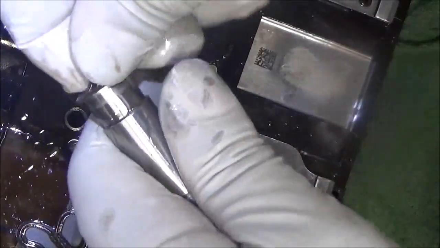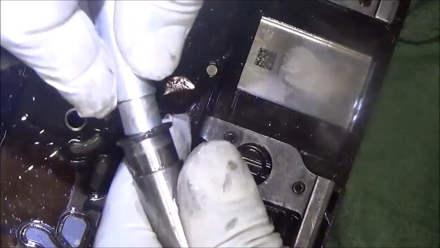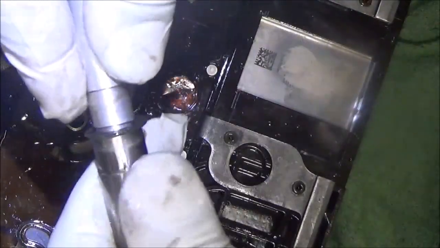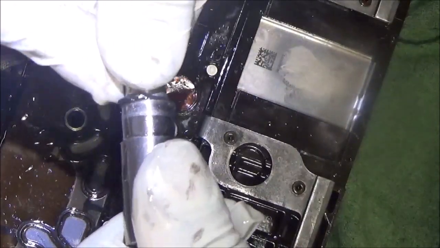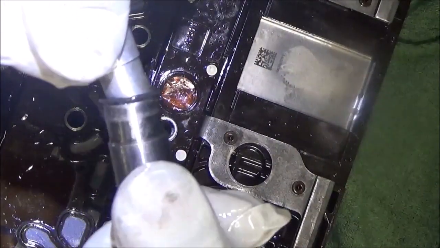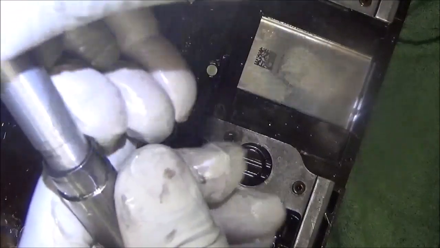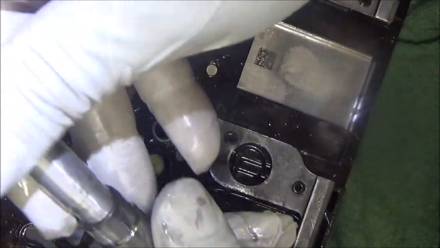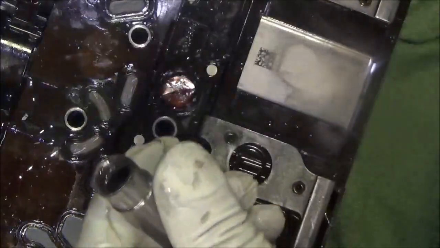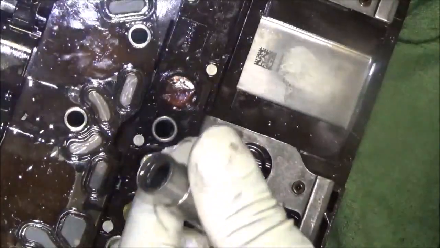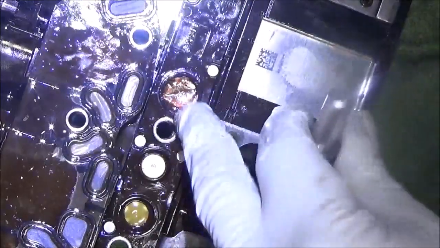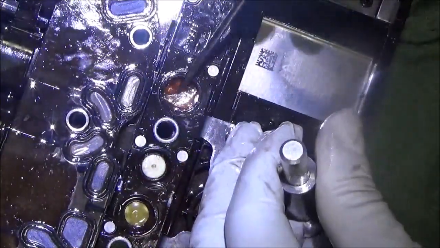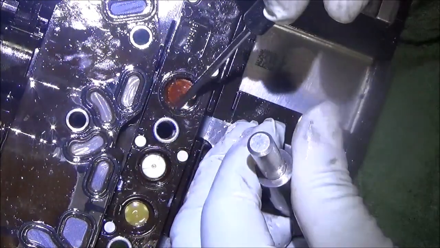Put that in. Just right. It's in there, no cuts or nothing.